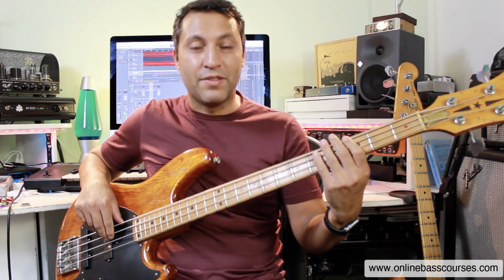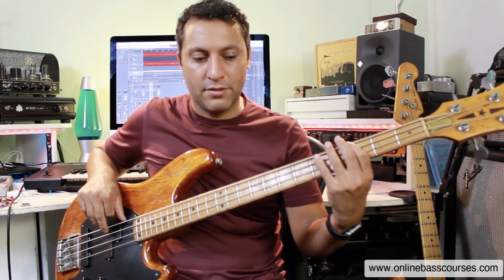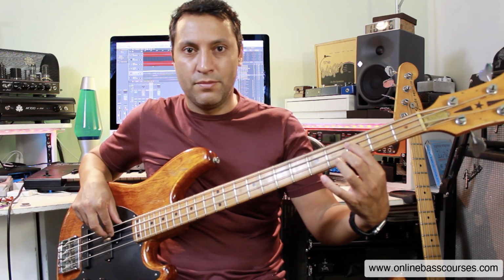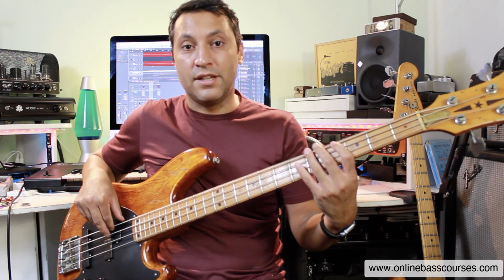Okay, it's a really, really cool bass line. Now this is because I'm doing a lesson based around that pattern, which is a soul bass pattern. It's a root note, a fifth, and a sixth.